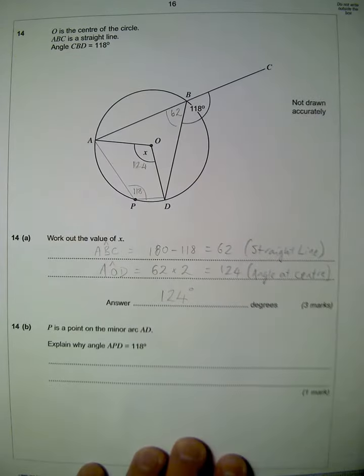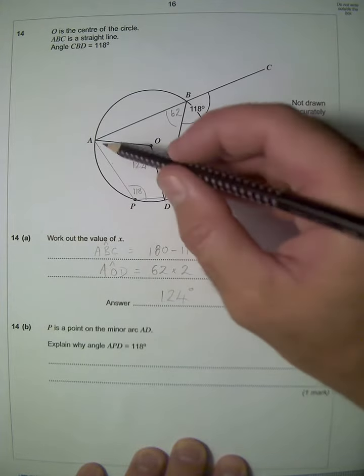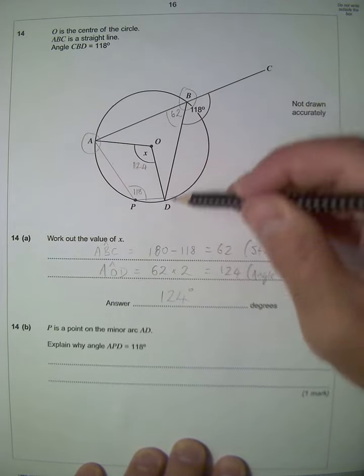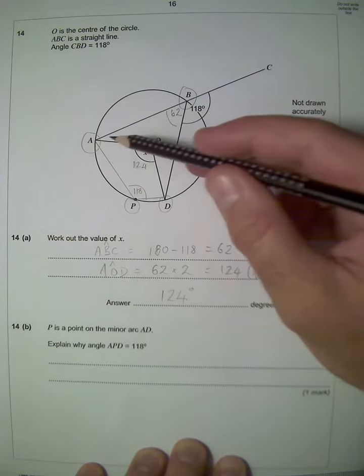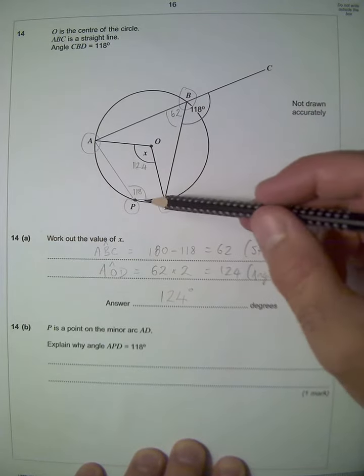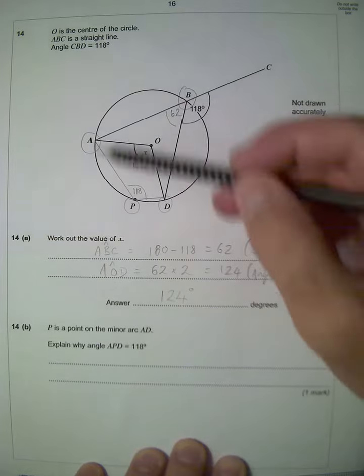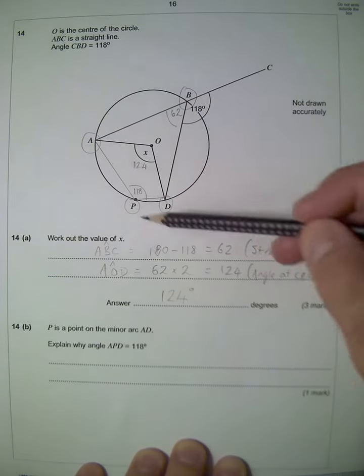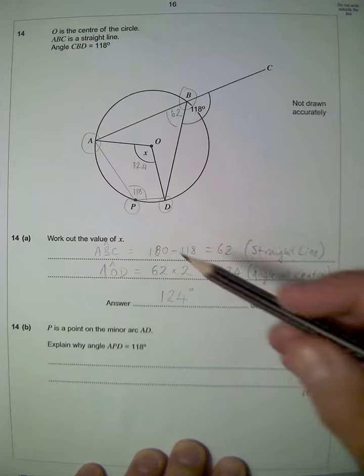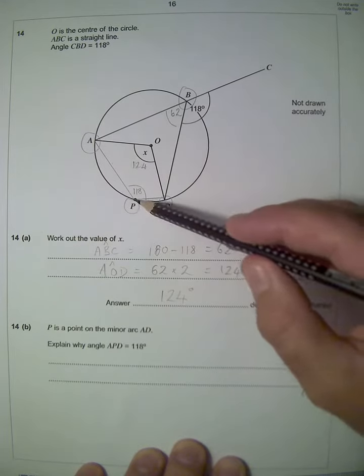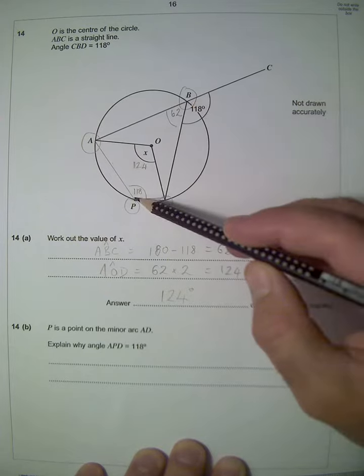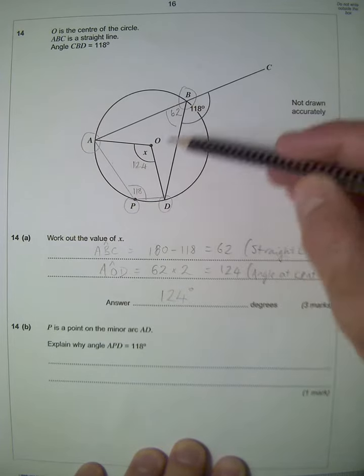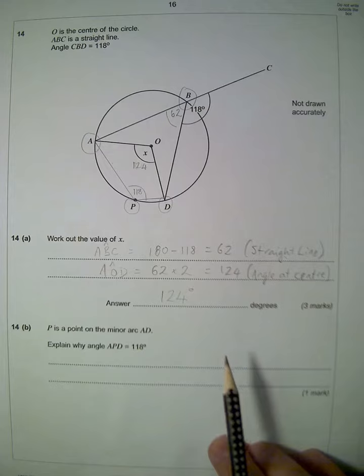Well, the reason for that is that it forms a cyclic quadrilateral, a four-sided shape, A, B, D, P, where all the four corners are on the circumference of the circle. And when you have a cyclic quadrilateral, the opposite angles add up to 180. So 62 plus 118 makes 180.